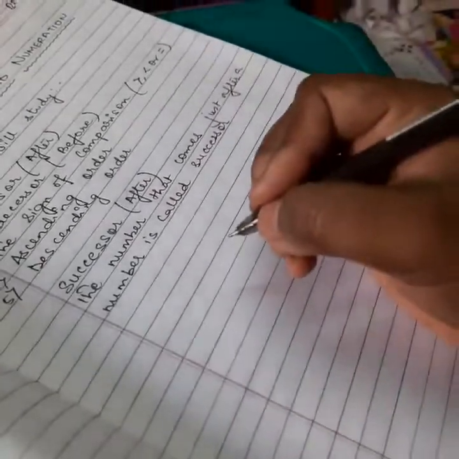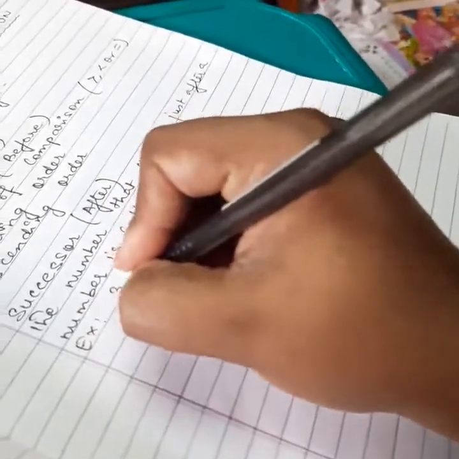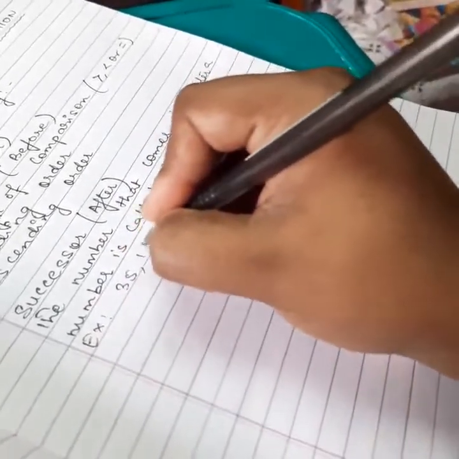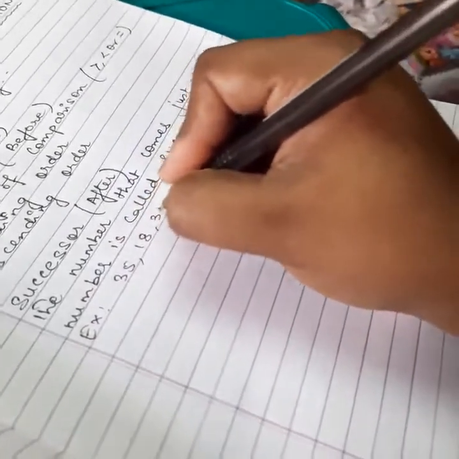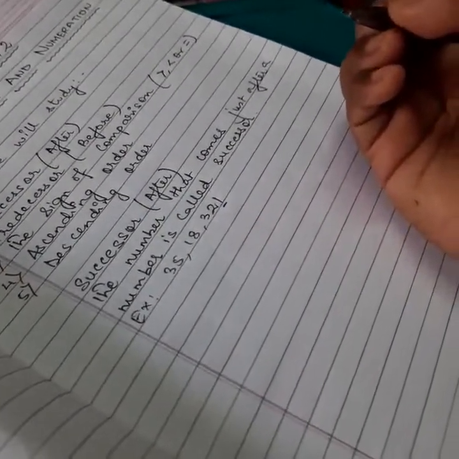So if we take an example, supposingly 35 lakhs 18,321. So we are taking an example of it.